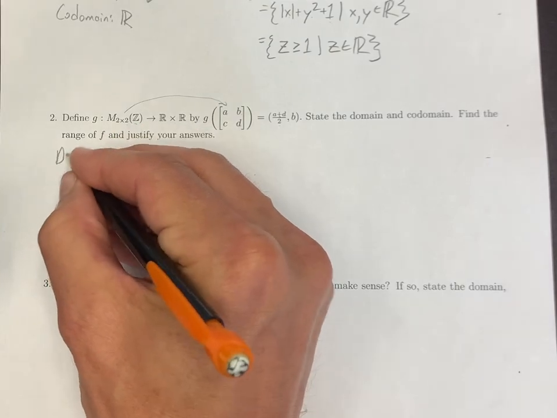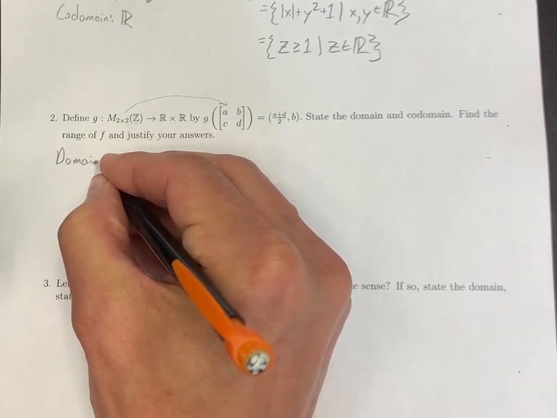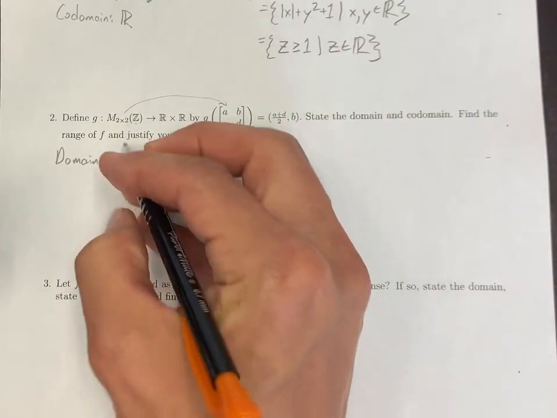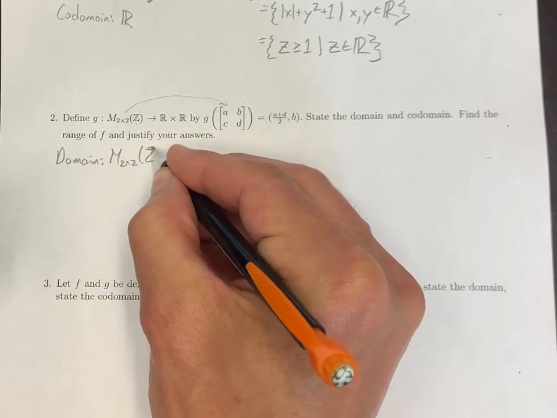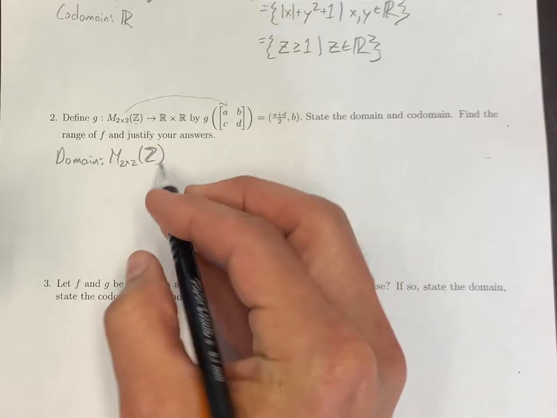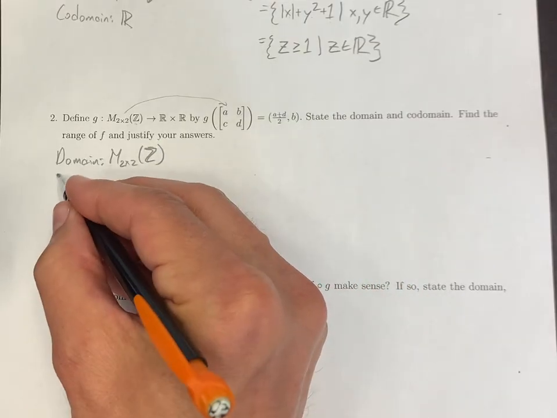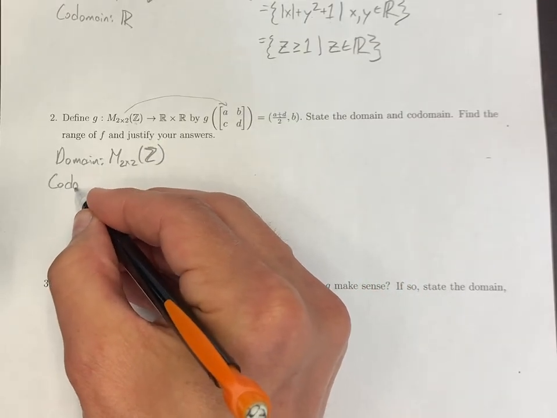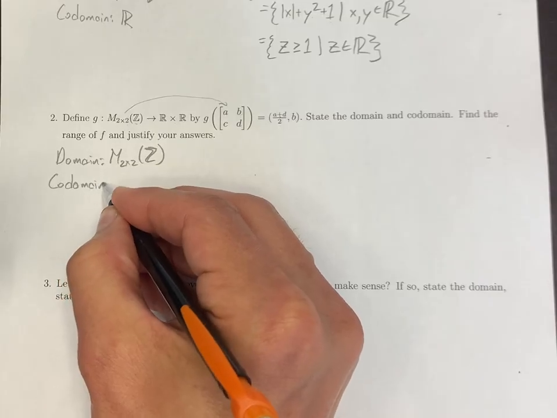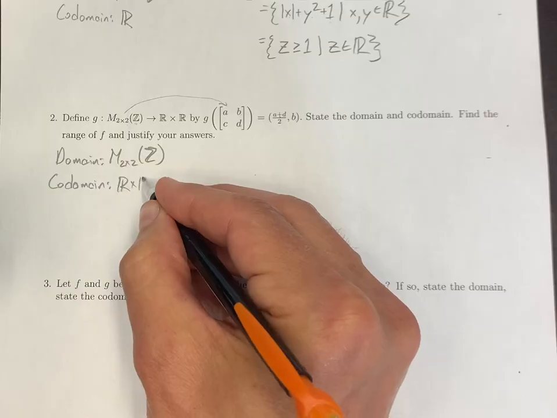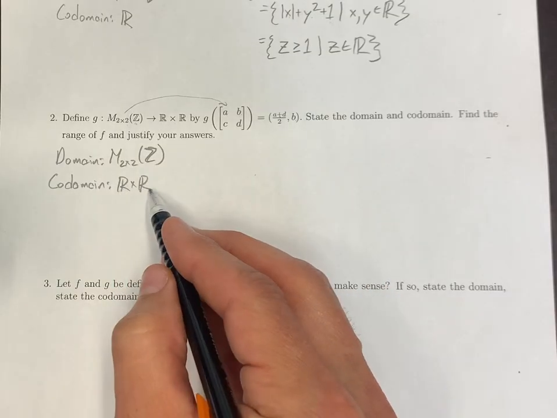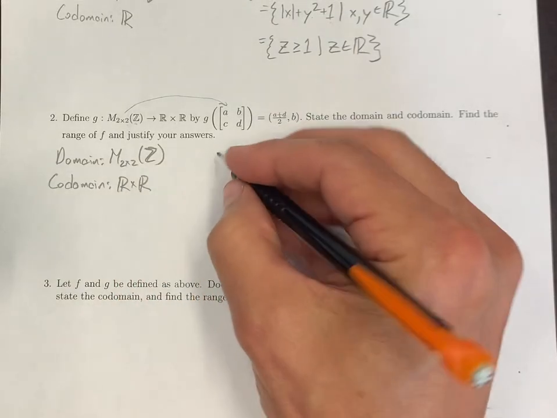So, domain. Well, that is simply 2 by 2 matrices with entries in Z. The codomain, again, this is really mainly about spotting it when you're using this notation. The codomain, the list of possible things in the target, is the reals cross the reals.